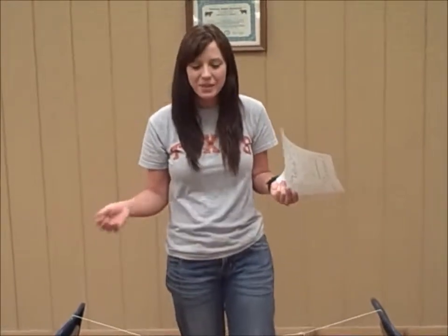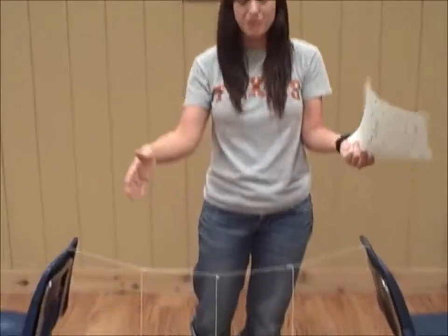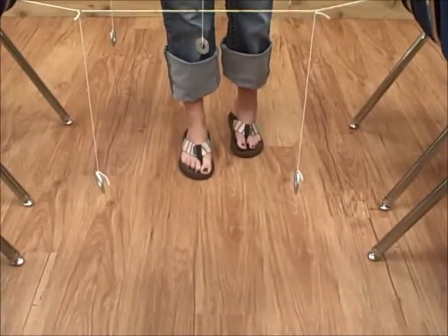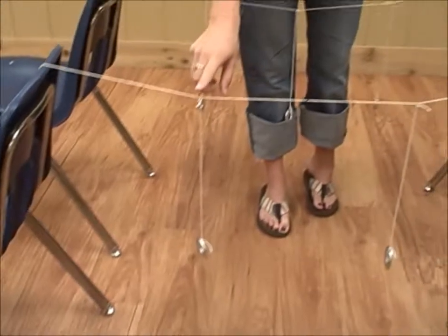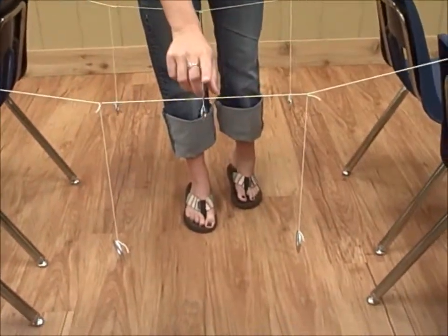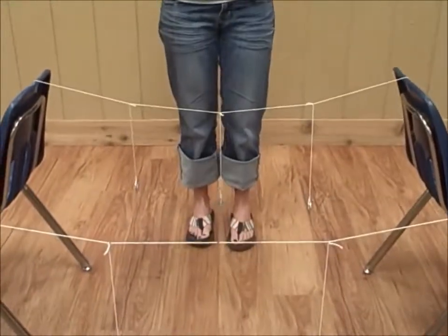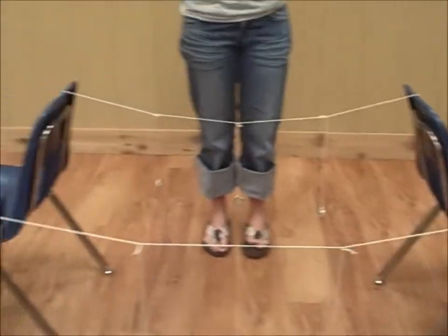Okay, so what we did here today was we had to replicate this pendulum setup. We had to measure the distance between the chairs, the length of the string, the distance between the two pendulums according to the center of this one string. So we replicated our own here, and what we had to do was add our own variable.